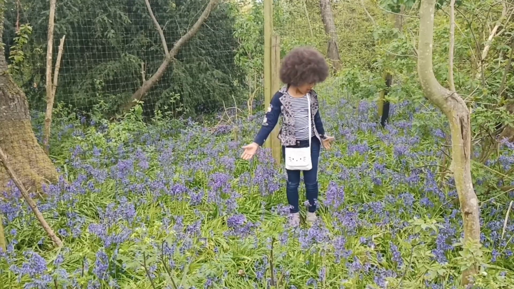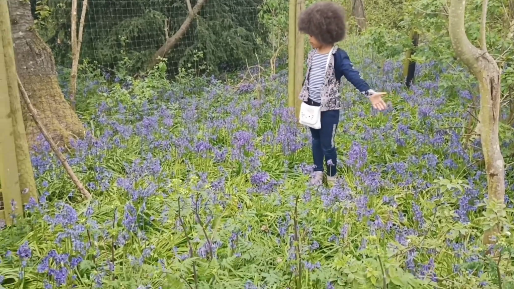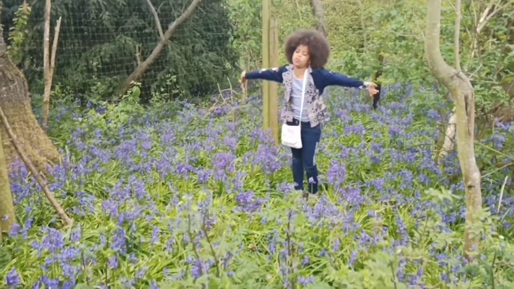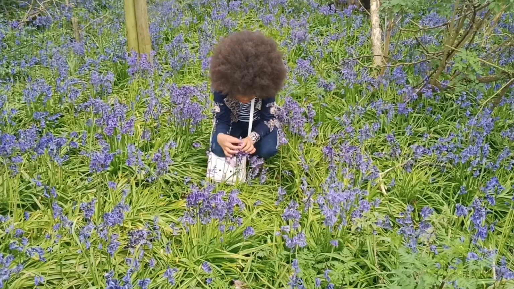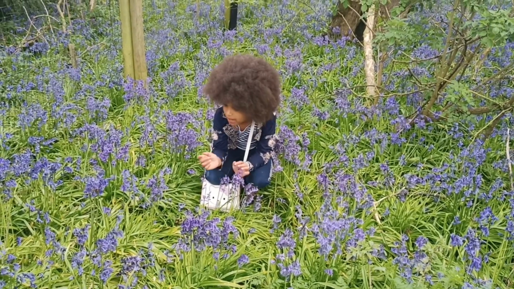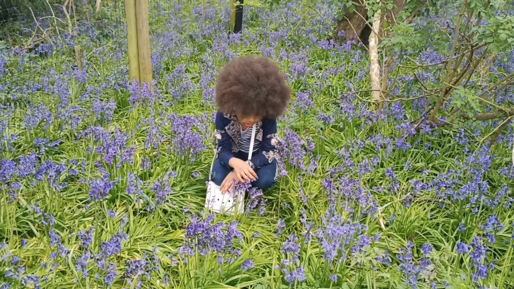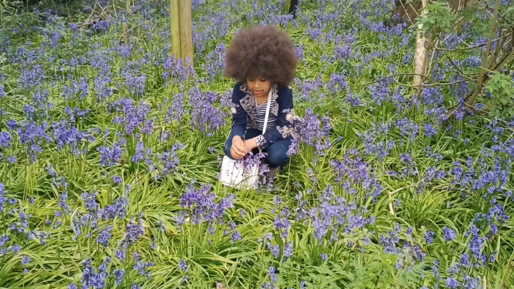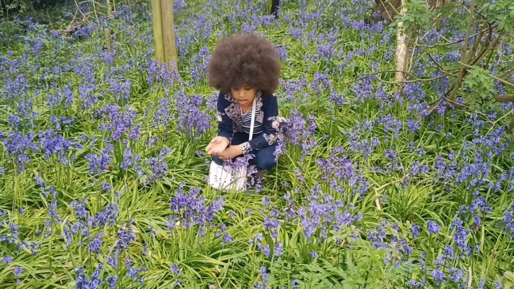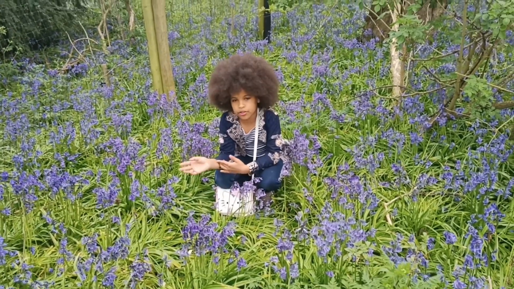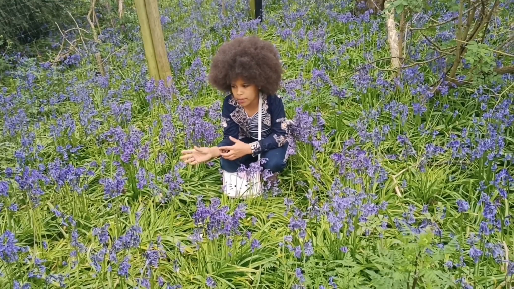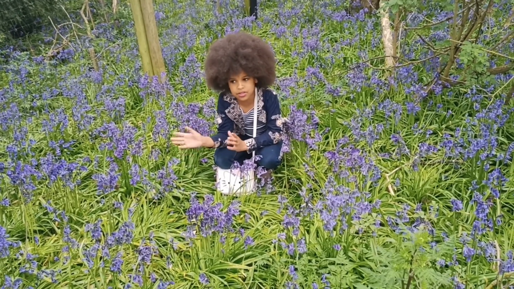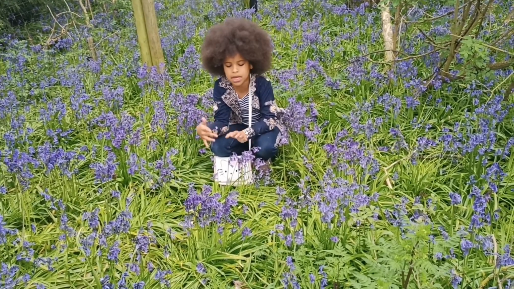Wow, look at all of these bluebells. This is why spring is so beautiful. I love all of these bluebells. Look at them. Really nice. I love them. And they're still even coming out, because some of them aren't fully open yet. And they come after the snowdrops, which come in winter time. So the snowdrops are basically at the end of winter, and it's a sign that spring is coming.